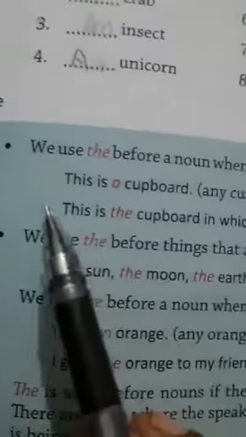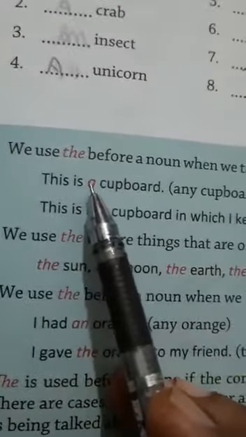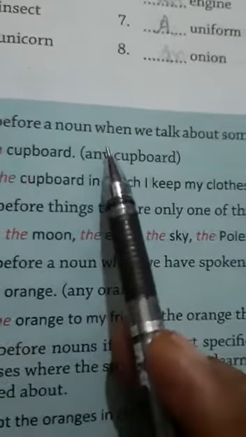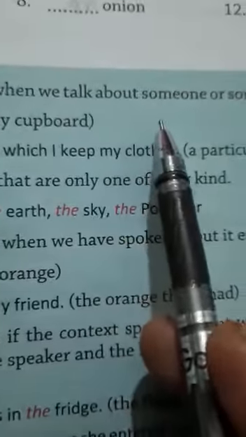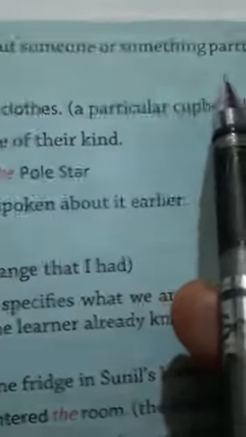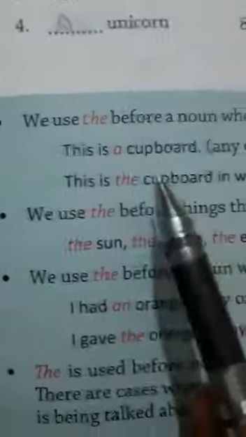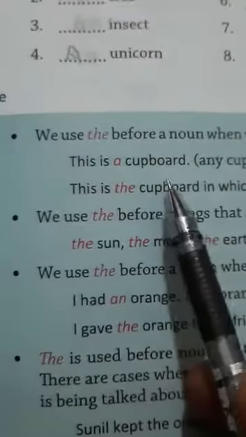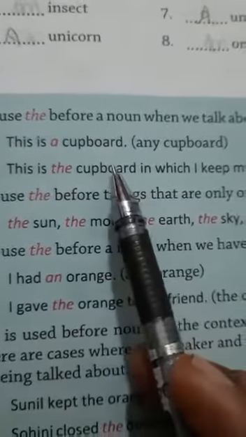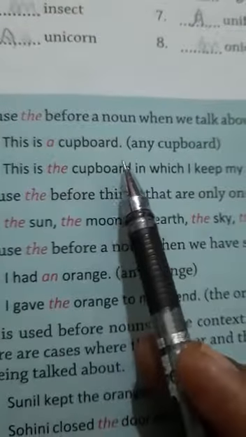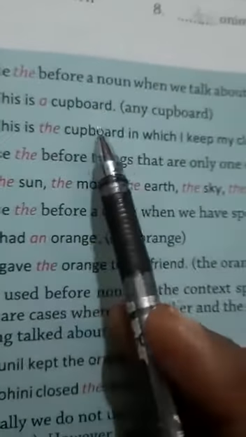Now see the article the. We use the before a noun when we talk about someone or something particular. This is a cupboard. We are not talking about one cupboard only, any cupboard.